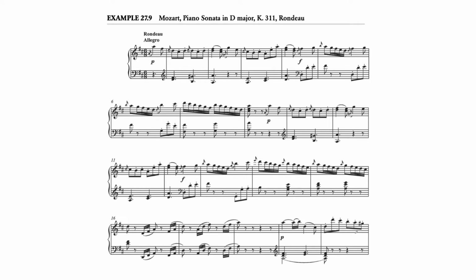Let's examine the structure. The key is D major, and the piece begins as expected with the A section. So we have a characteristic melodic material which ends here. We have our first cadence here. This is a perfect authentic cadence in D major.